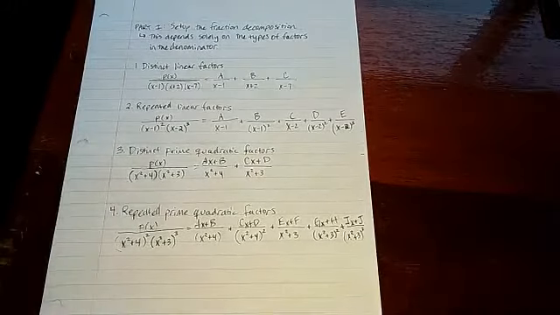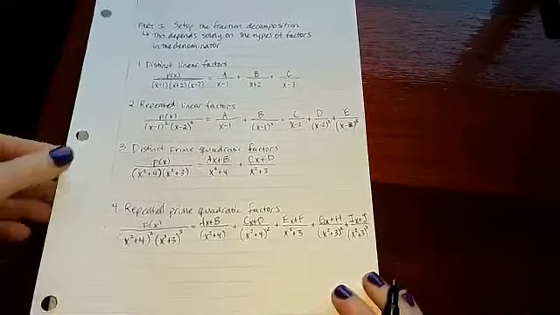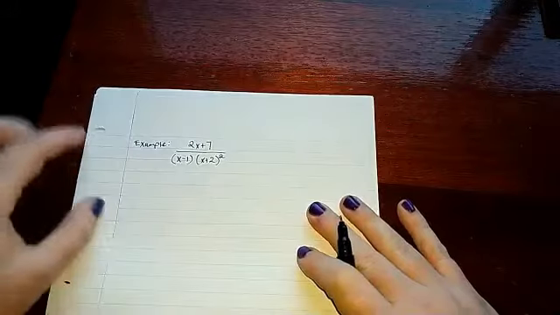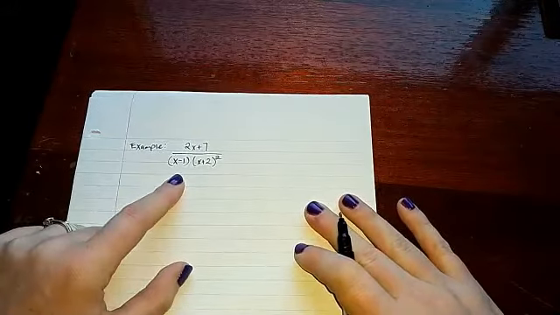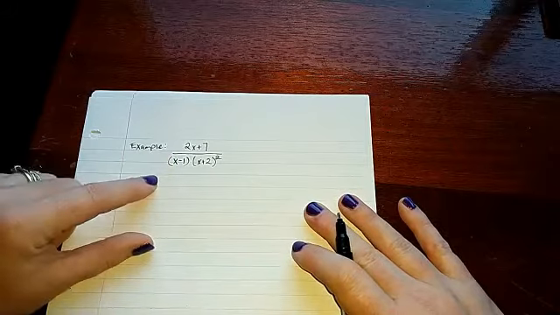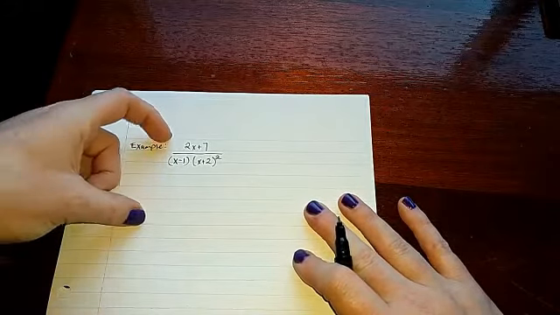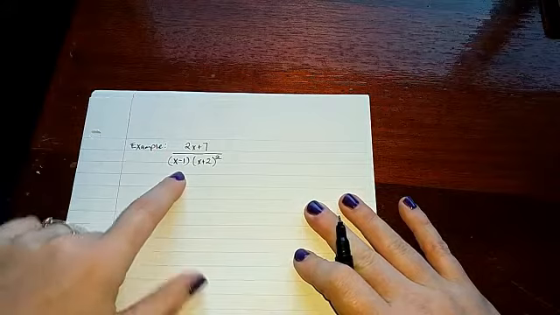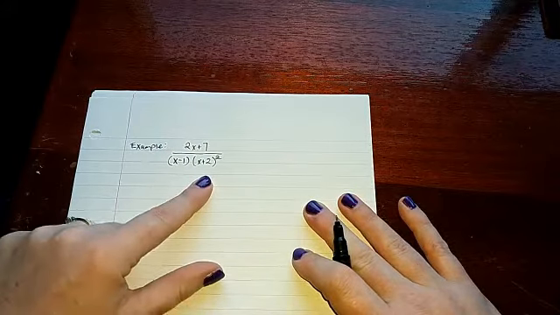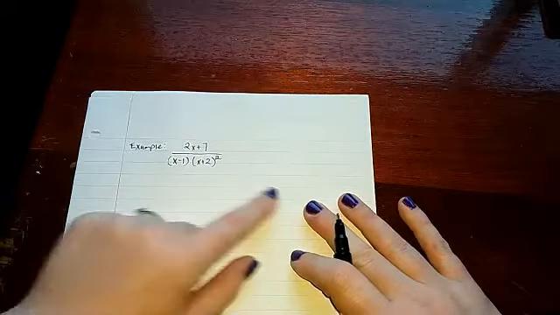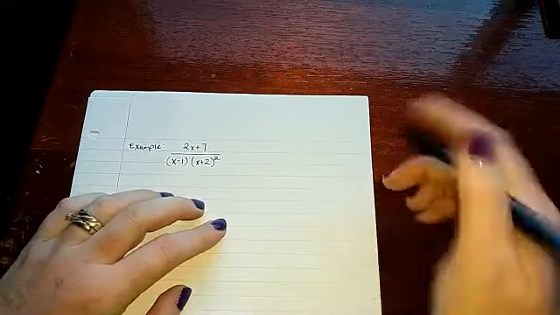So let me show you an example with some numbers. So let's say we have, for example, this rational expression. So I have 2x plus 7 divided by x minus 1 times x plus 2 squared. And I need to set up the partial fraction decomposition.